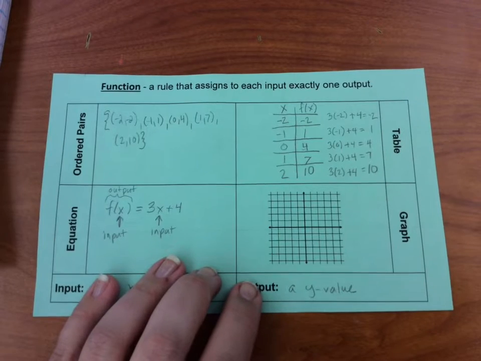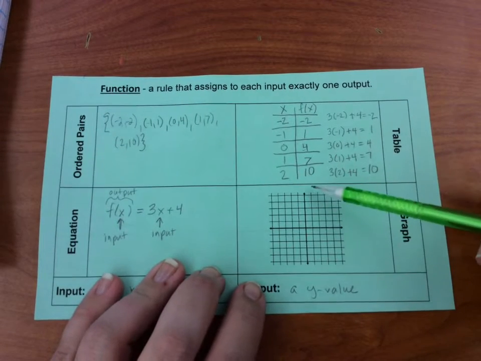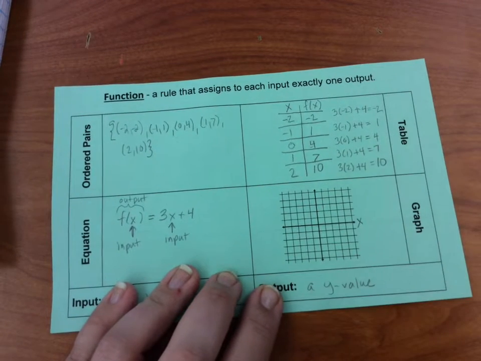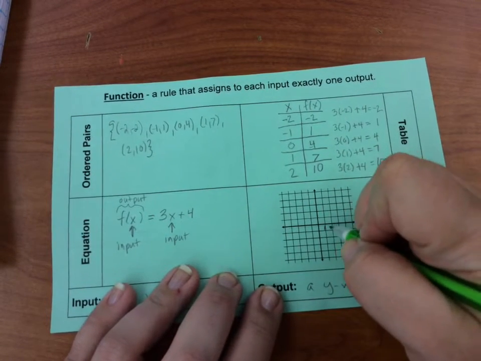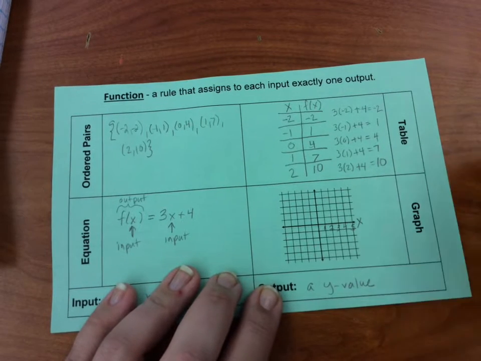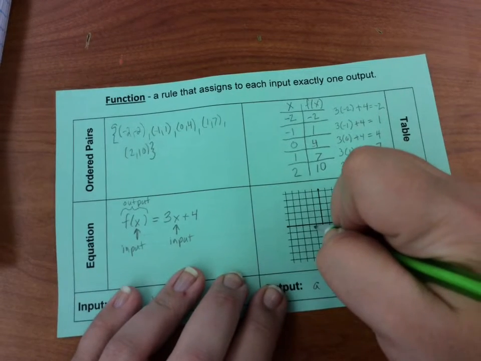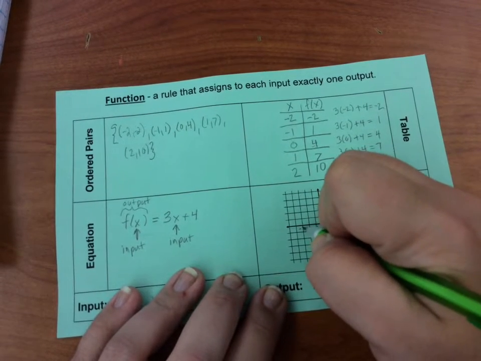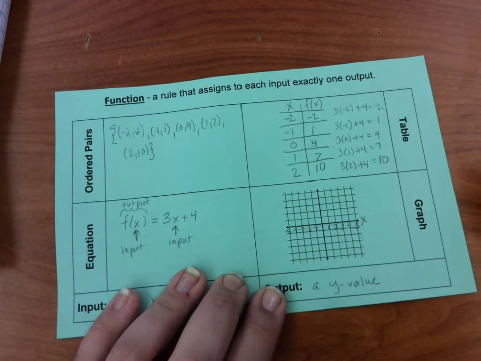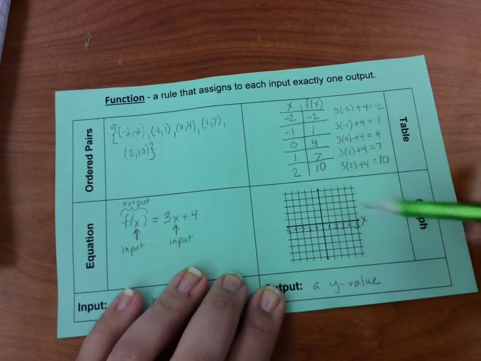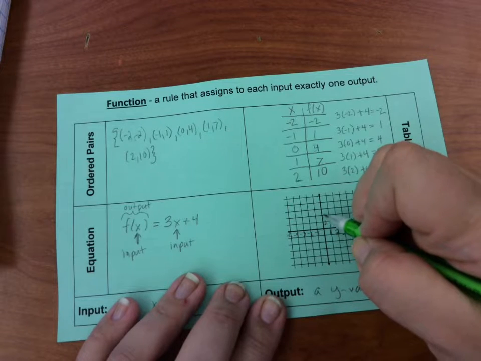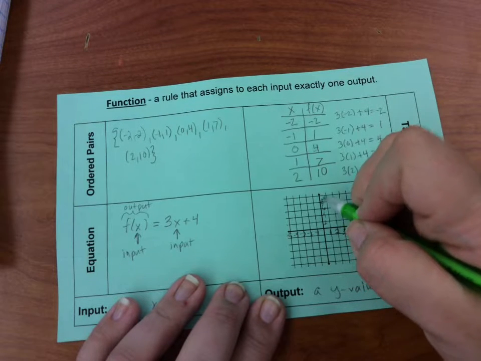This part is going to be a little trickier. I've got numbers like 10, and these only have 5 boxes, so I'm going to have to change my scale. For the x-axis, which is this horizontal one, I'm going to keep my scale 1, 2, 3, 4, 5. For every box, it's just going to be 1. But when I go on my y, going this way, it'll be -1, -2, -3, -4, -5. When I do my y's, I need to be able to get all the way up to 10 and 7, and that's not going to fit if I count by ones. So I'm going to change my y to be 2 every box. So 2, 4, 6, 8, 10.